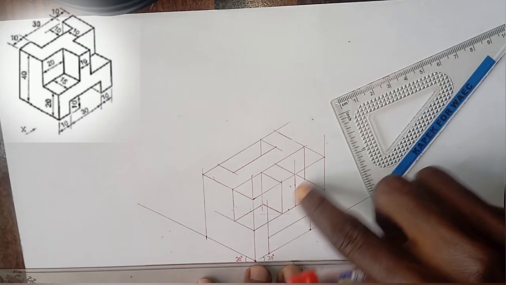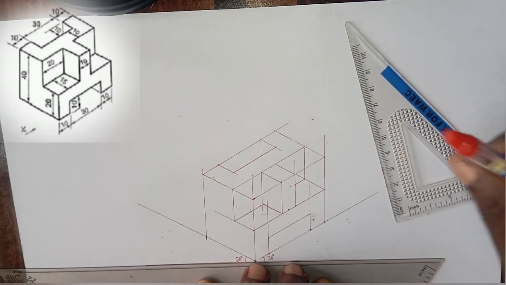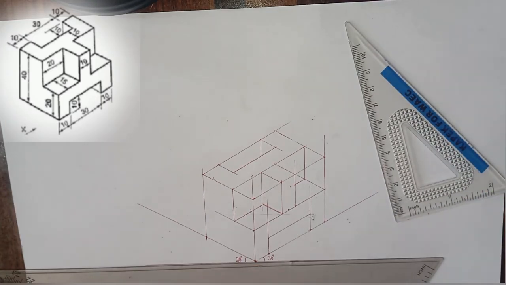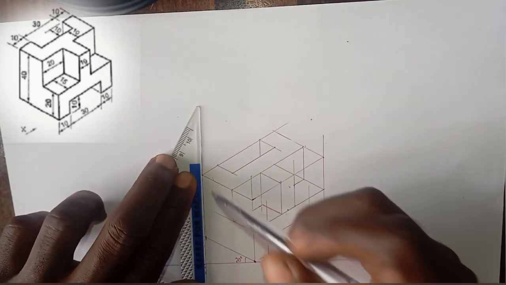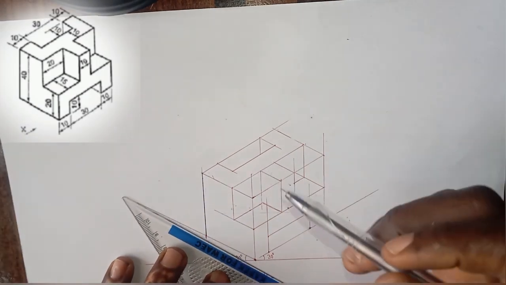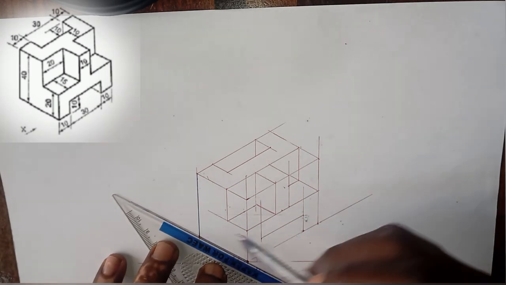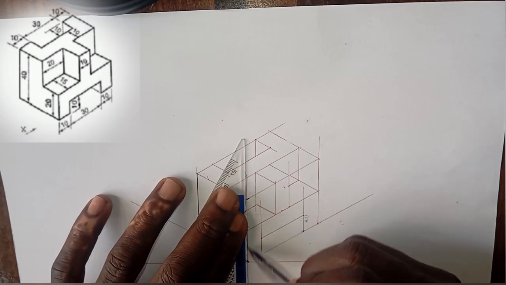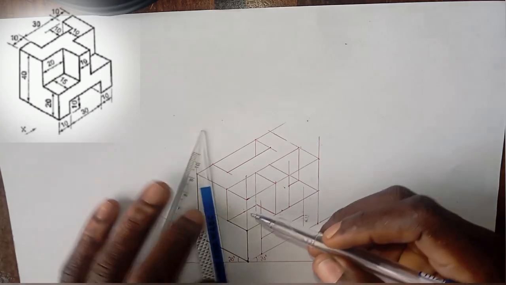Okay, so I'll be joining this part too. Okay, I know by now there are many lines and we will be confused, but let me start to shade my work so you will not be confused. Okay, so I'll be drawing this. Let me try to tick it. Okay, so here, the part that will be seen, start shading.